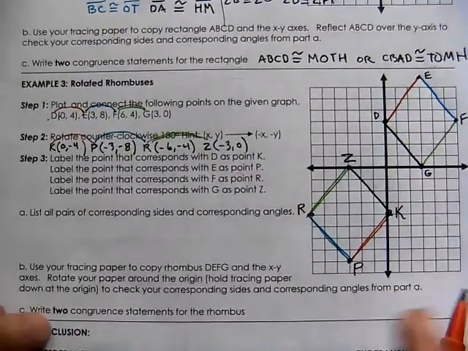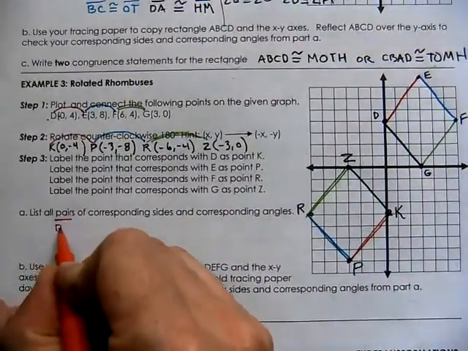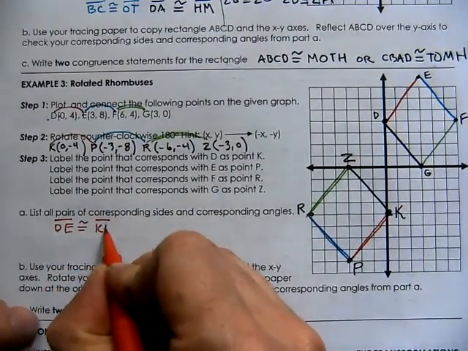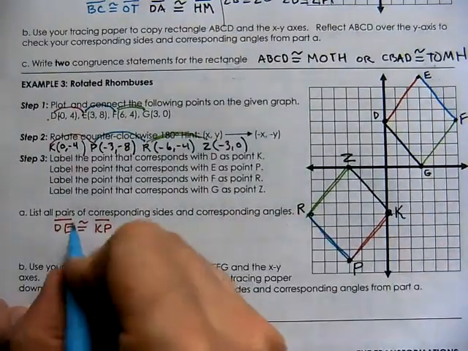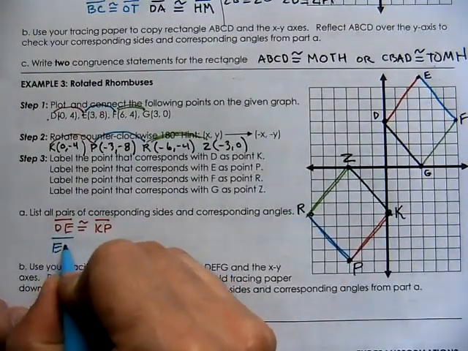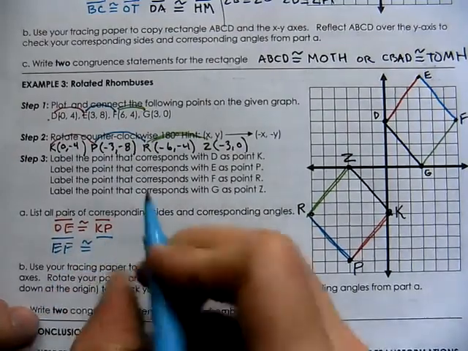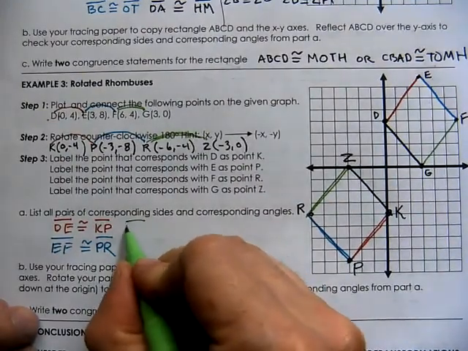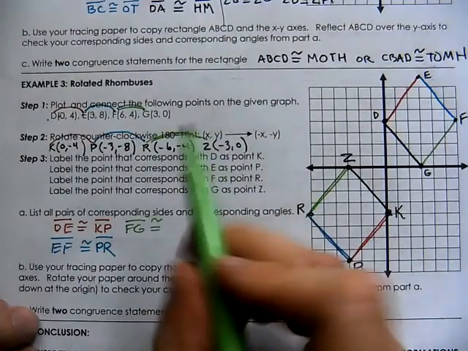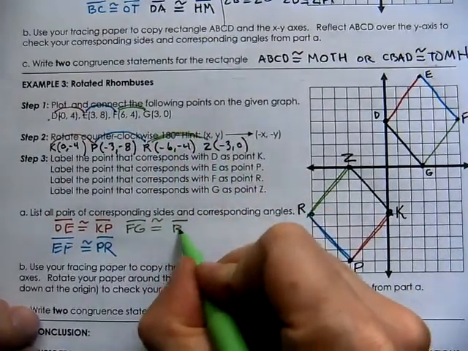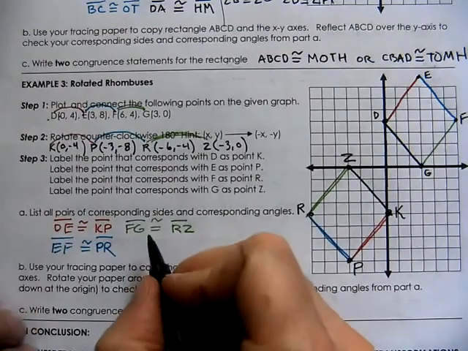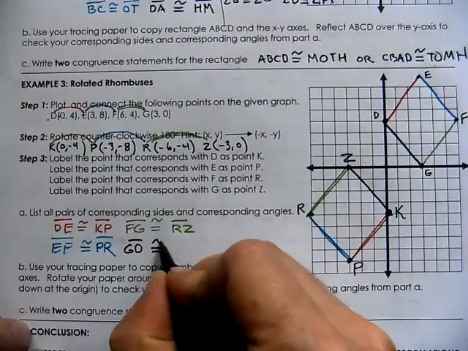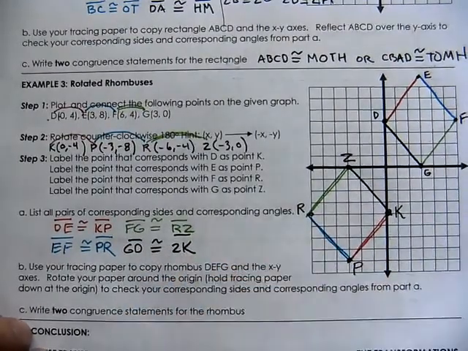So that first side from D to E, segment DE, is congruent with segment KP. Alright, second color is blue. Segment EF is congruent with segment PR. Third color in green, segment FG is congruent with, let's see, segment RZ. And then lastly, segment GD is congruent with segment ZK.